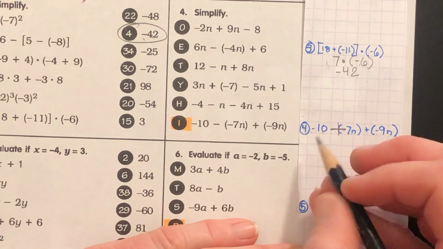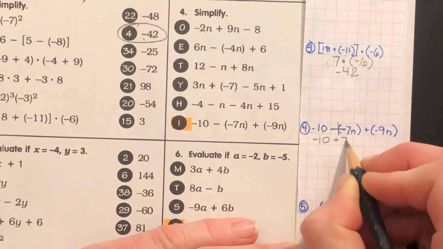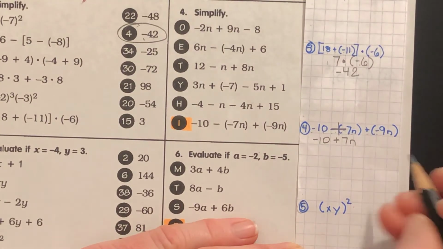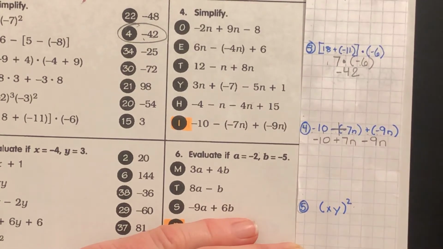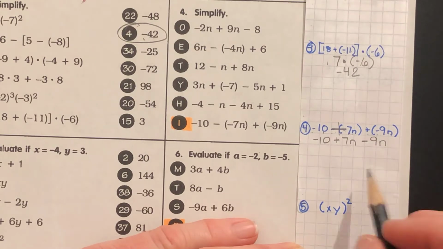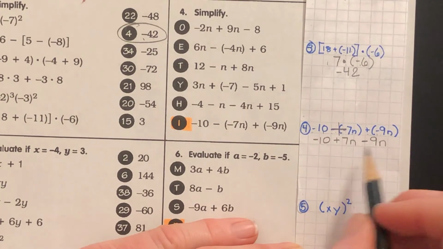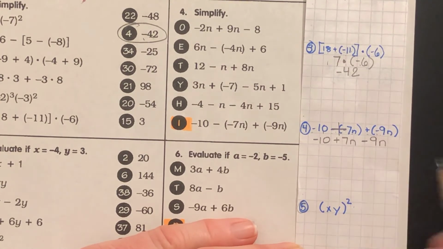I'm going to do negative 10 plus 7n, and instead of putting plus negative 9n, I'm just going to do minus 9n. You can do plus negative 9n if you want. But this is better. If you're not comfortable with this, it's okay to still do the plus minus. I know by the time you get into high school, this is what's expected.